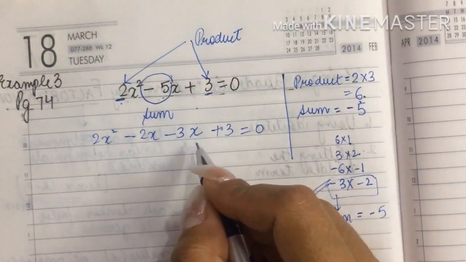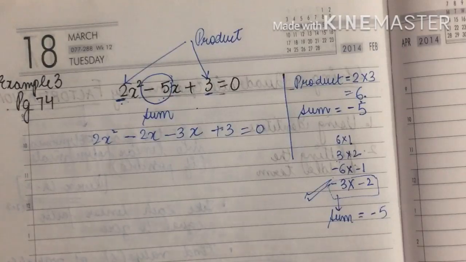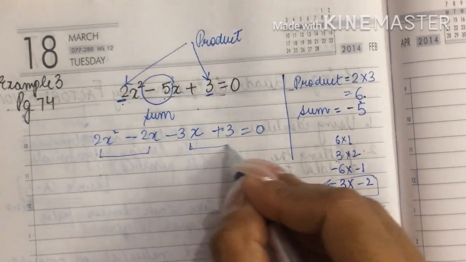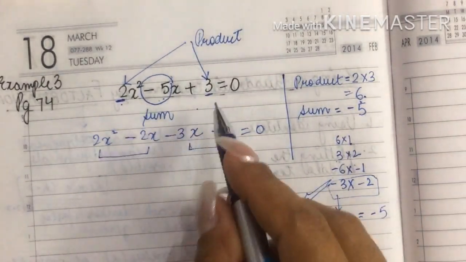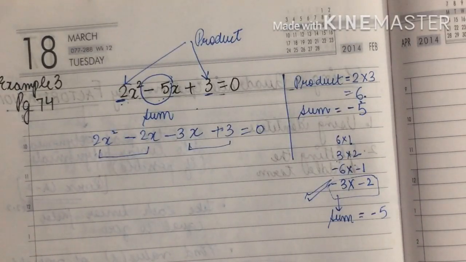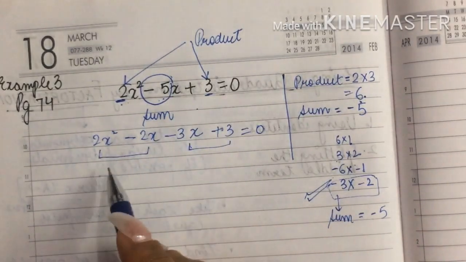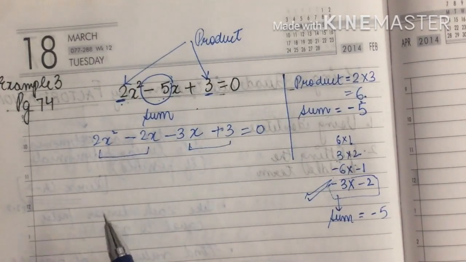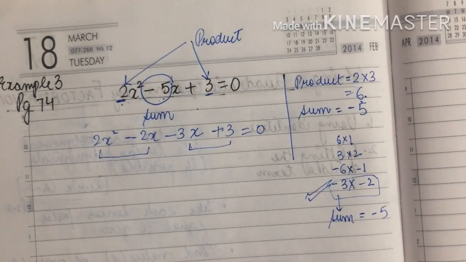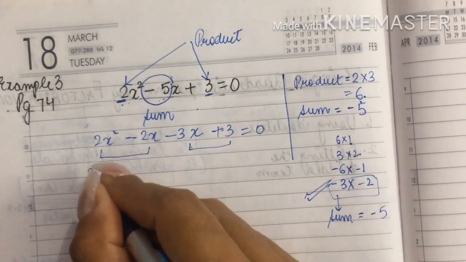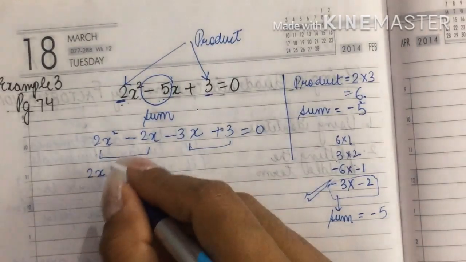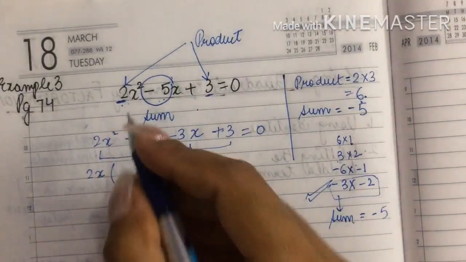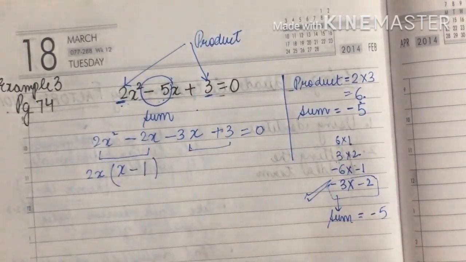After you have split your middle term, the second step is to pair up your terms. Earlier I had 3 terms, I have now 4 terms. I will pair up and I will be factorizing these pairs. Factorizing these pairs means I will be looking for common factor in each of these pairs. So in this pair, the common factors are 2 and x. Let us see what's left. Here I'll be left with x minus 1.